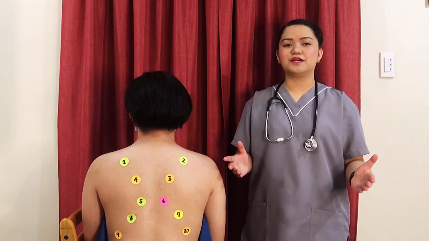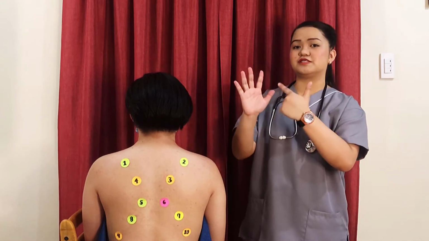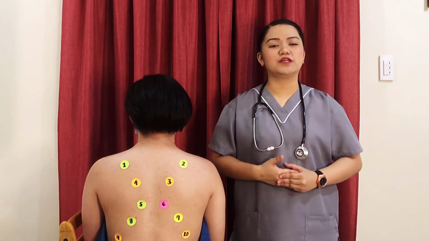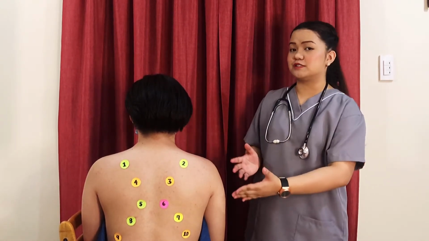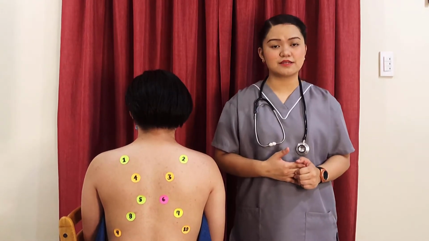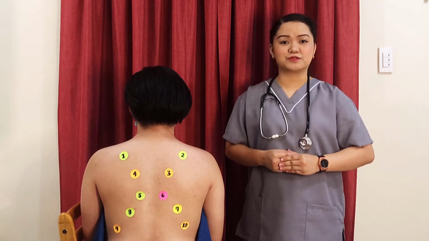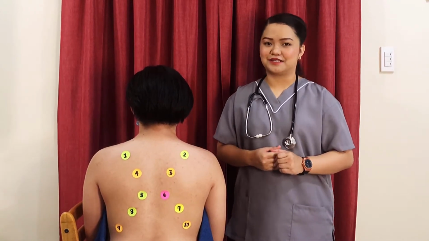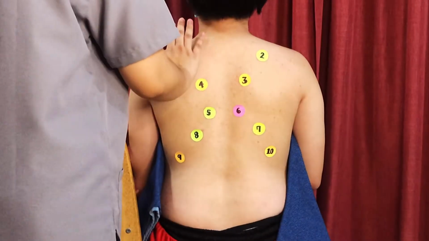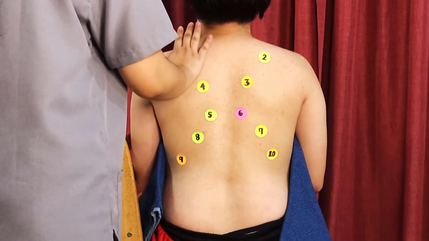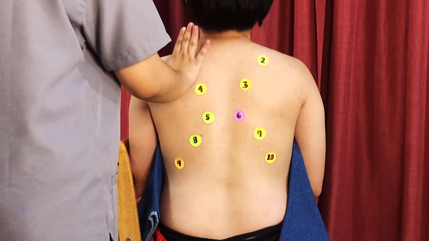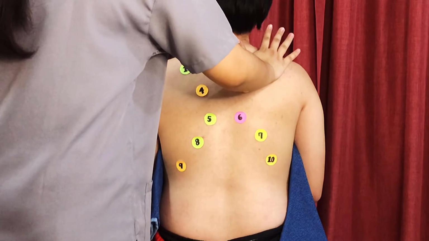At this point, using the palmar surface of my hand, I will palpate over my patient's spine and posterior thorax to assess the muscle mass, growths, nodules, masses, and tenderness. Can you please take a deep breath, sir? Take a deep breath.